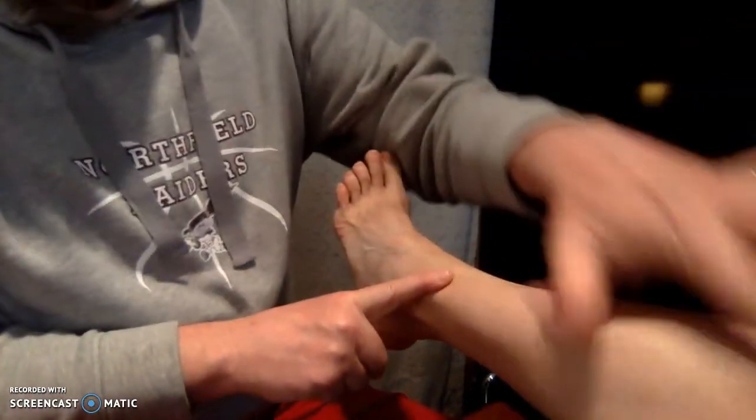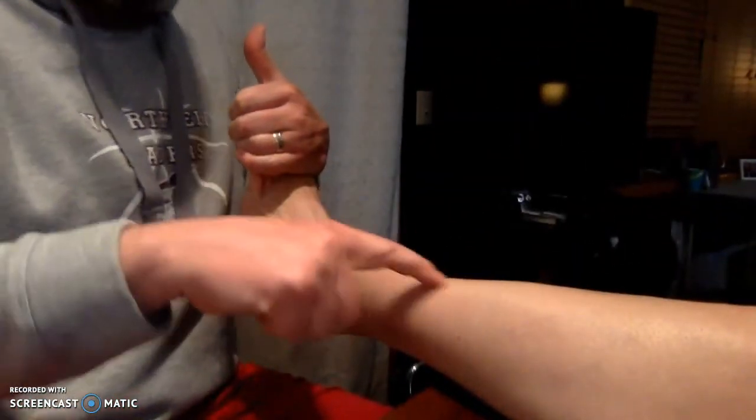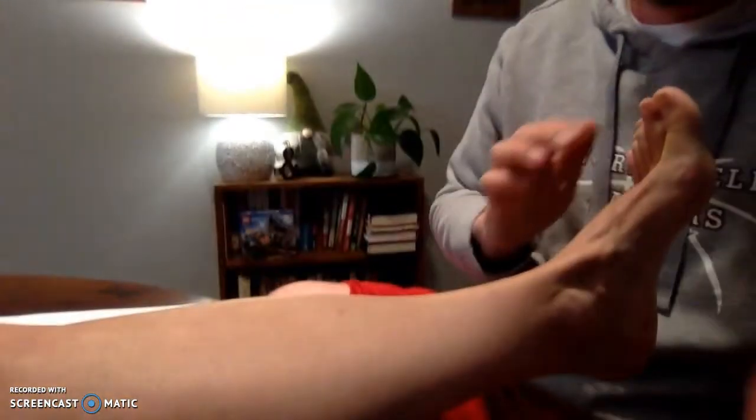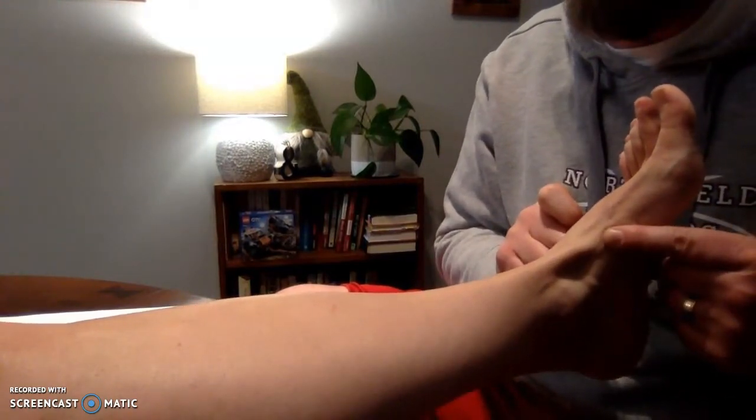Okay. And then tib anterior, big one up on the shin. Okay. Dorsiflex again and invert. And you can follow that tendon all the way down to where it attaches to the first, right there. You can actually grab that tendon really easily on everybody. So there's your tib anterior, attaches down to the first cuneiform and the first metatarsal.